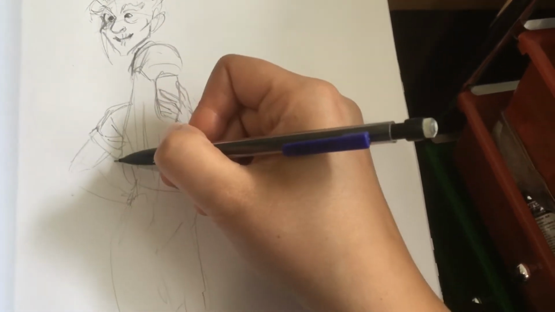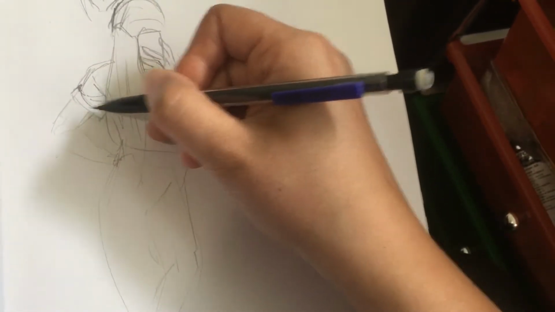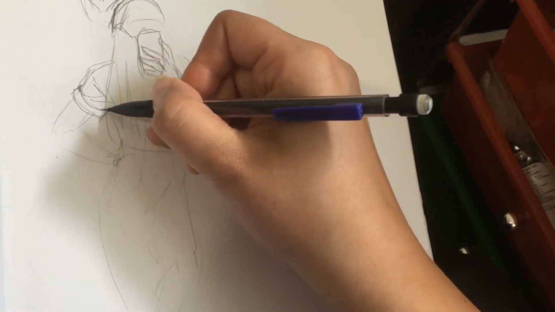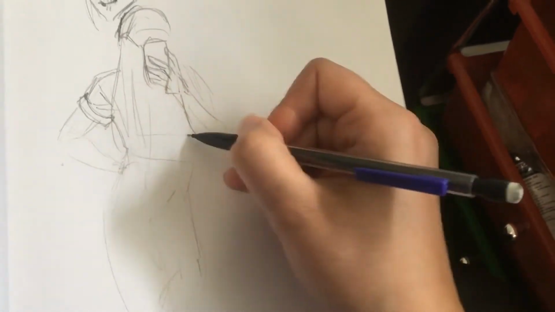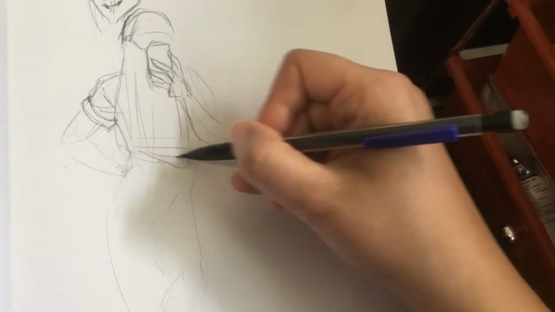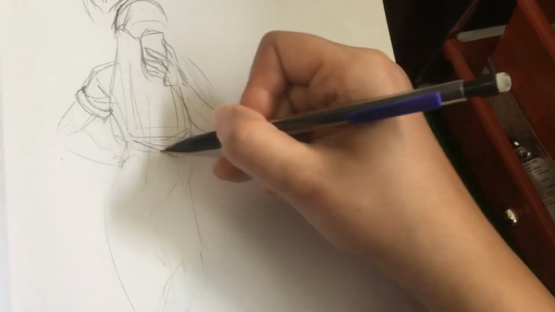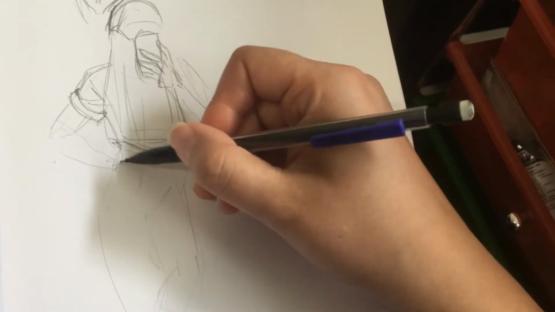So that fold in her clothing is a curved rectangle to me, and that's how I see folds, is just the shapes of them. So how it's following the form of her.